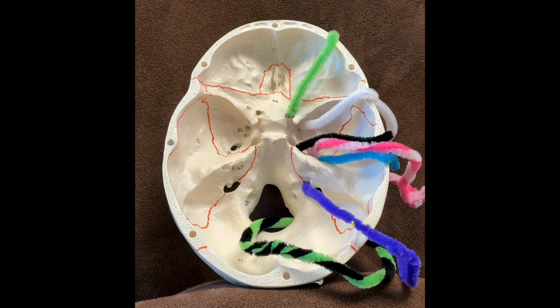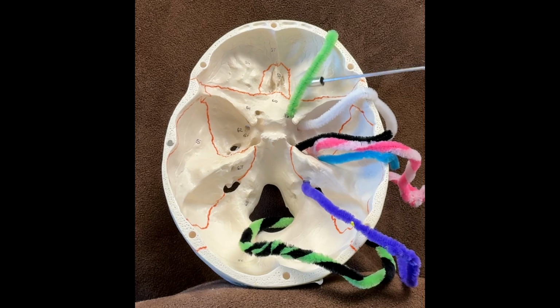And if we turn the skull, we can actually see that the pipe cleaner is coming out through the orbit of the eye. Remember, foramen is a rounded passageway for blood vessels and nerves. In this case, because it's the optic canal or optic foramen, it's going to be a passageway for the optic nerve. Those are going to be the reins in our analogy.